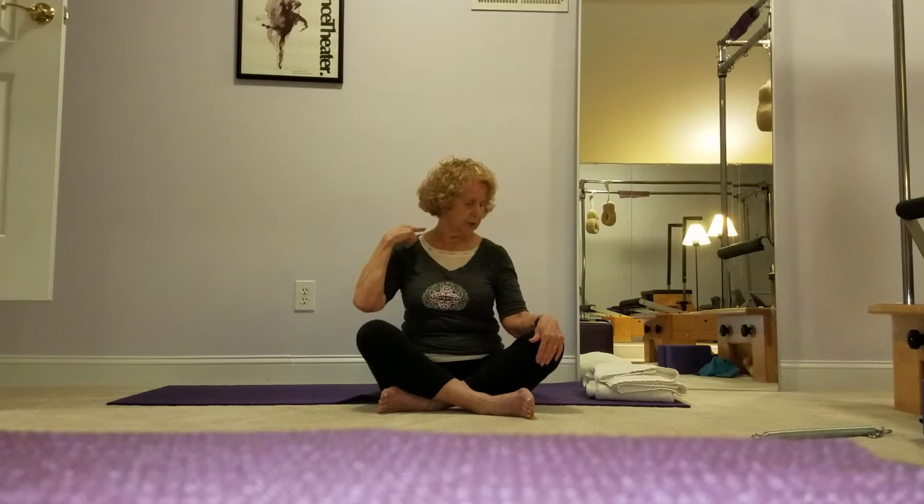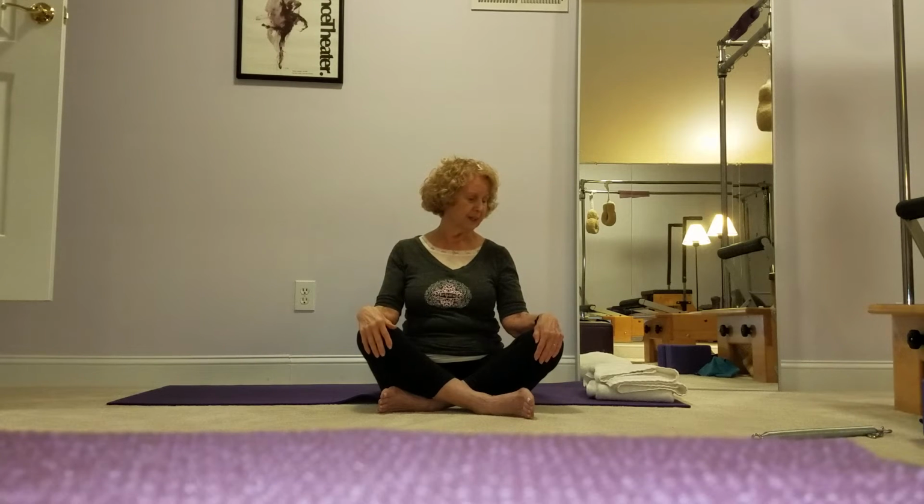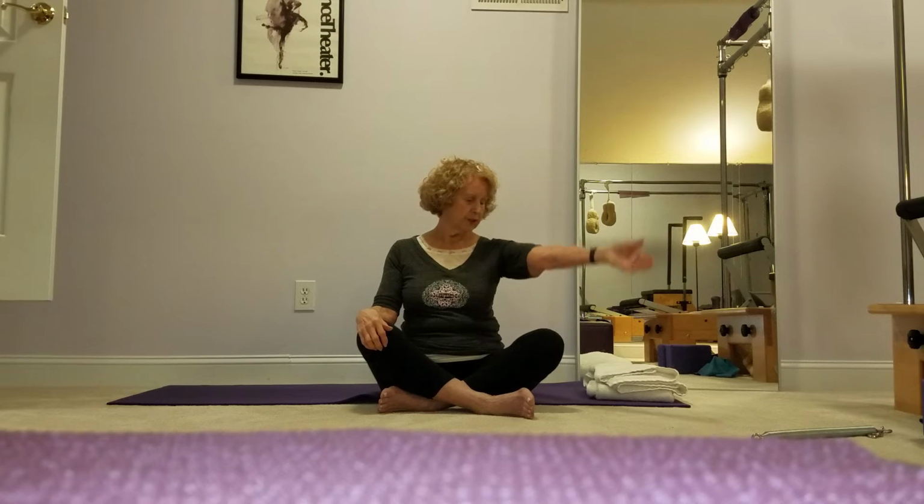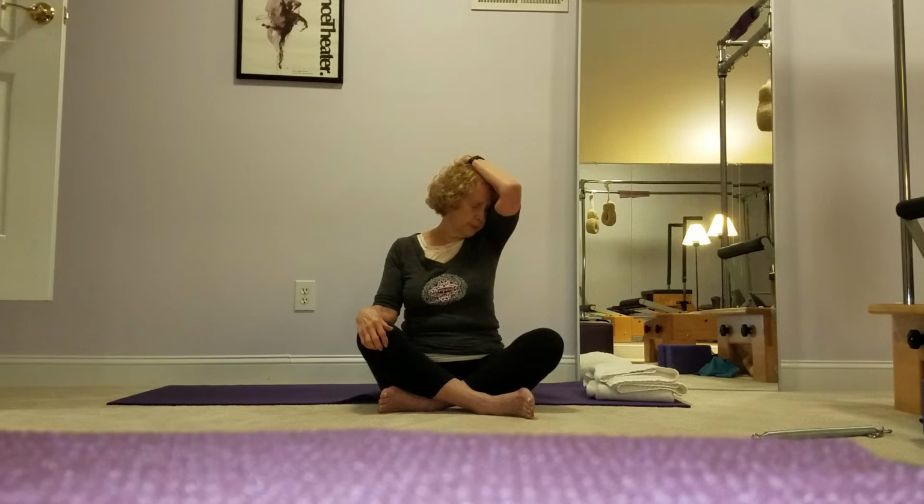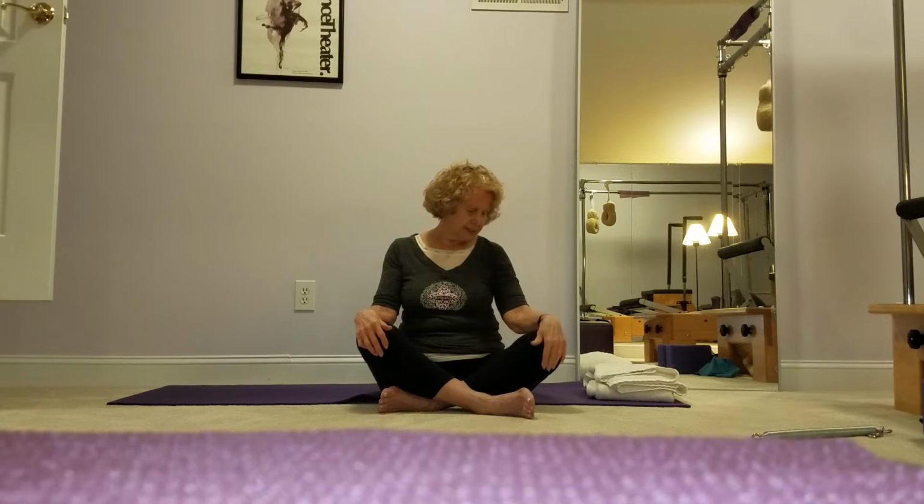Turn your head to the other side and drop your chin down towards your shoulder. Stretching from the ear to the shoulder. Really push that opposite shoulder down. And make sure that you're still sitting up straight. You can take your arm and pull the head down gently. You can check out if your deodorant's working here. And release the hand and bring the head back to neutral.